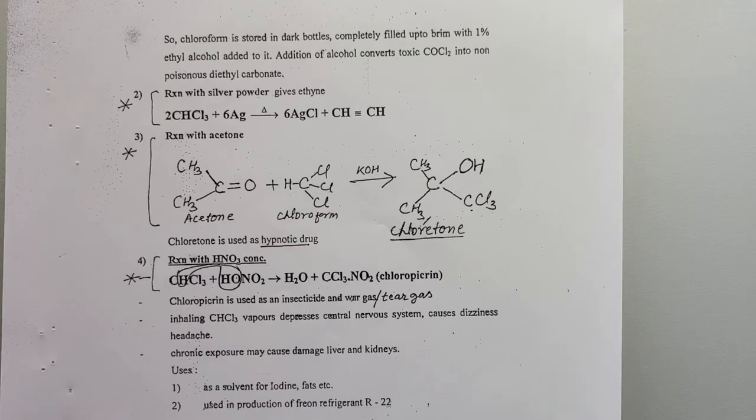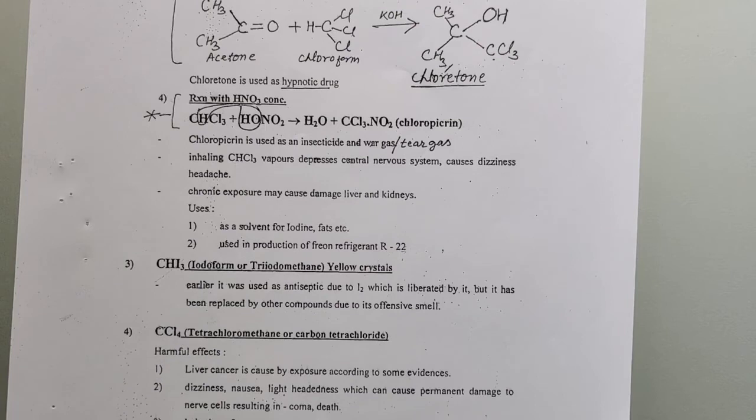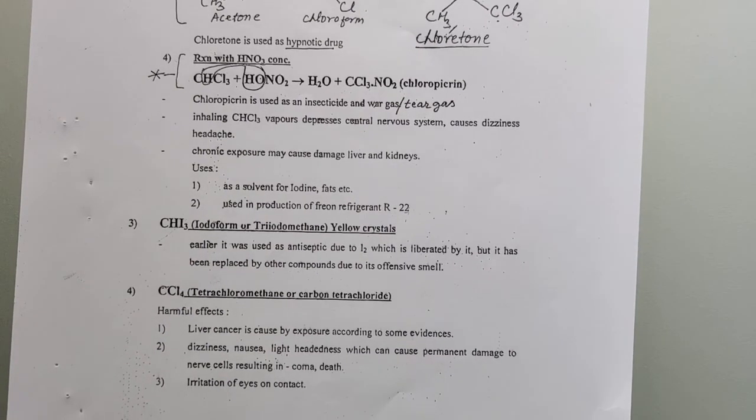Clear? Now, as you can see, students, the numbers 4, 3 and 2 which are marked with a star are not there in your syllabus now, so don't worry. Okay? Now you will directly go to the next set of compounds. What you have, as you see over here, are iodoform and carbon tetrachloride, CHI3 and CCl4. Iodoform, students, earlier was used as an antiseptic, but nowadays it is not used.